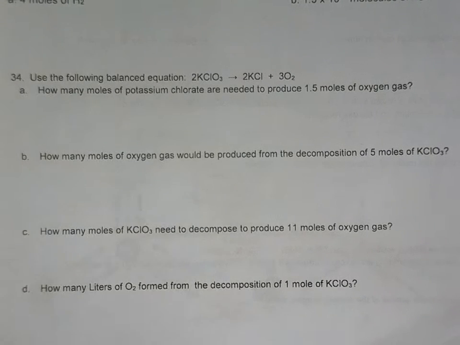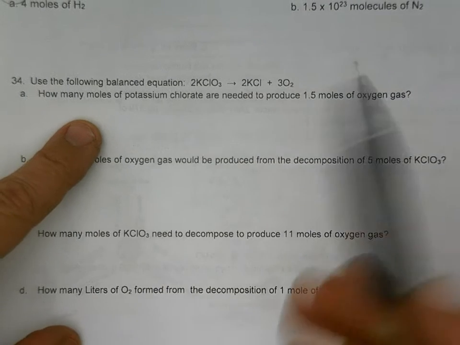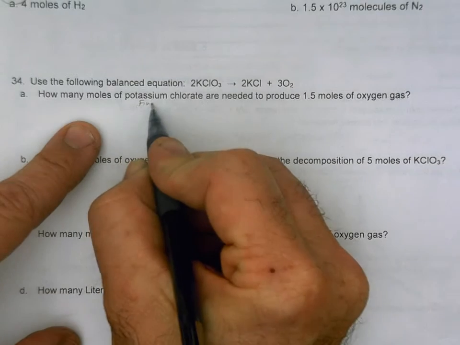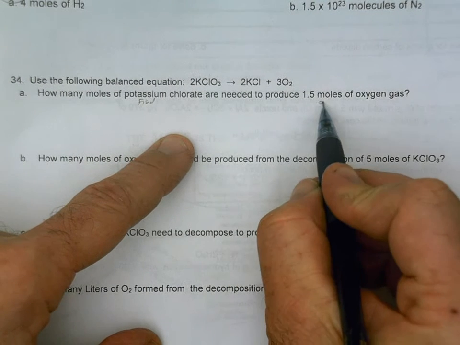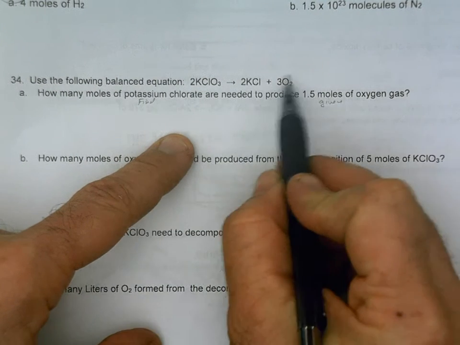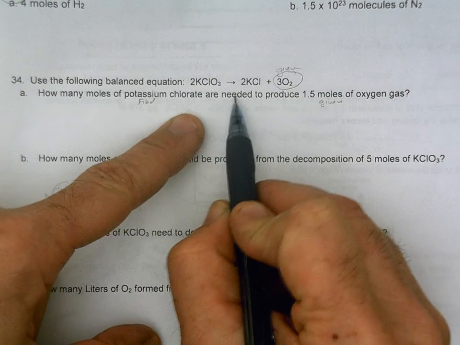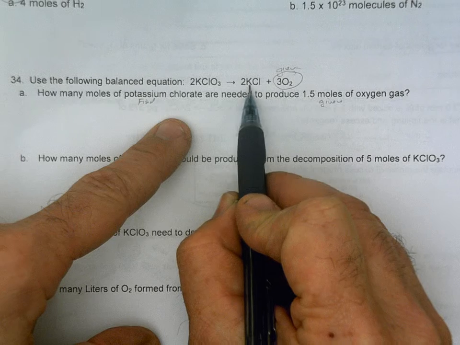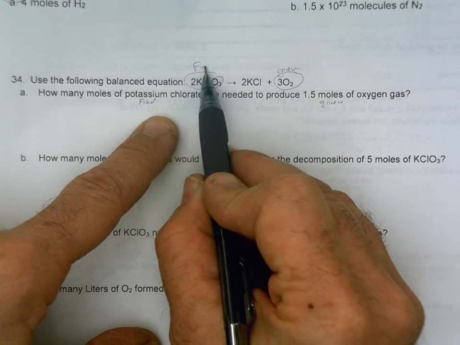Okay, so to go through this, it says, how many moles of potassium chlorate? So this is what we're trying to find. To produce 1.5 moles of oxygen gas. This is the given. I'd recommend you come over here, circle this, label it given. And potassium chlorate, well, that's potassium chloride, so this must be the potassium chlorate. That's what we're trying to find.